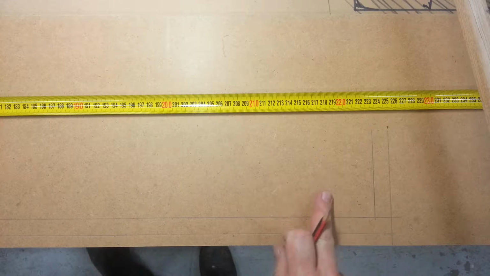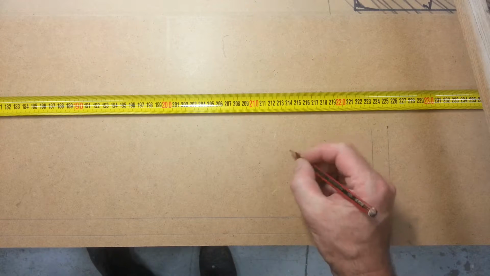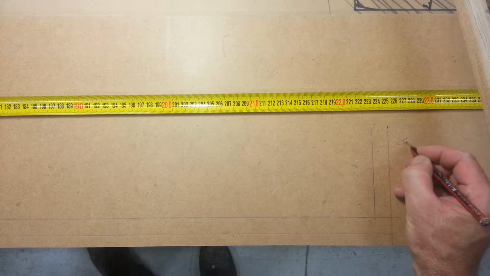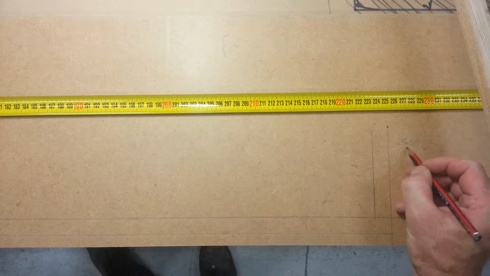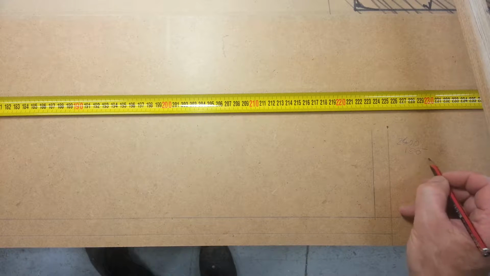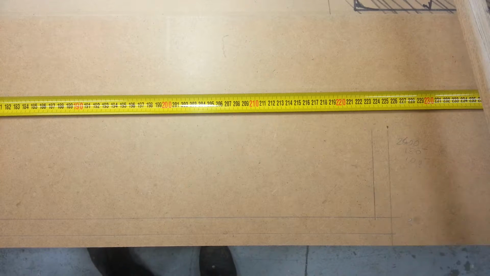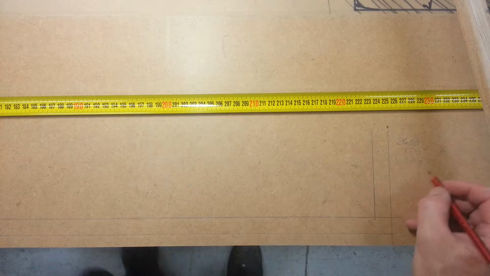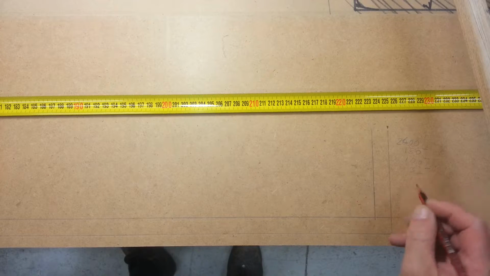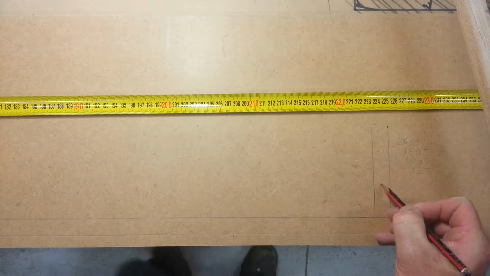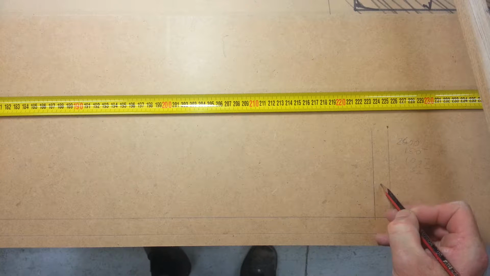Now we can always confirm backwards what we should have. We should have 2400 less 150 and less 100 and less 32. 150 for the bulkhead, 100mm for the kick, and 16 for these two, the floor and the top of the cabinet.